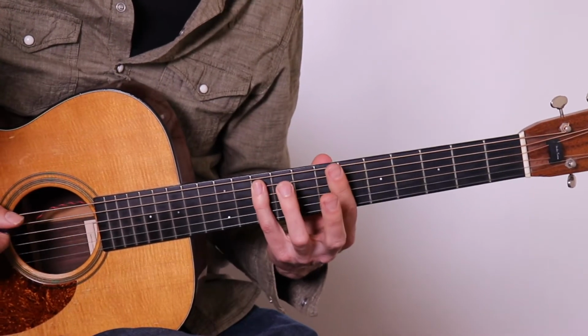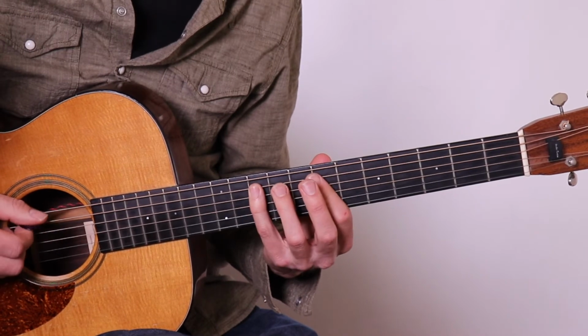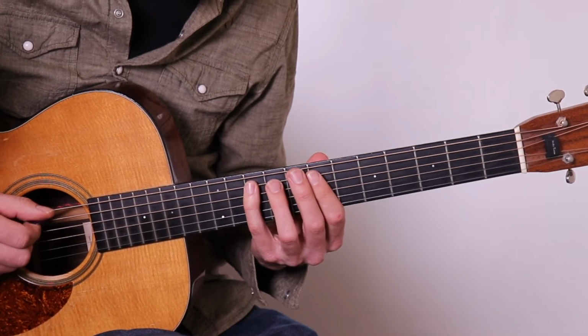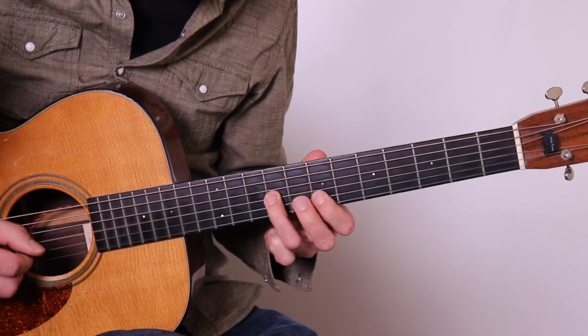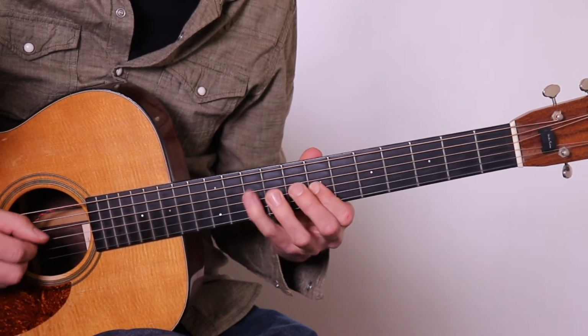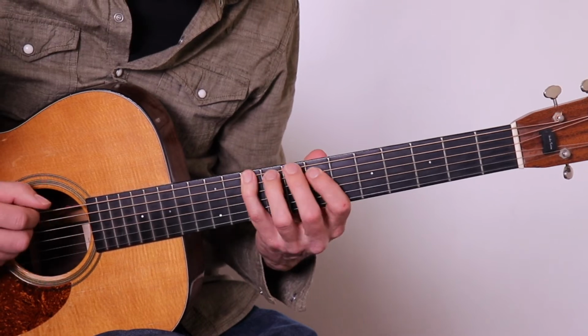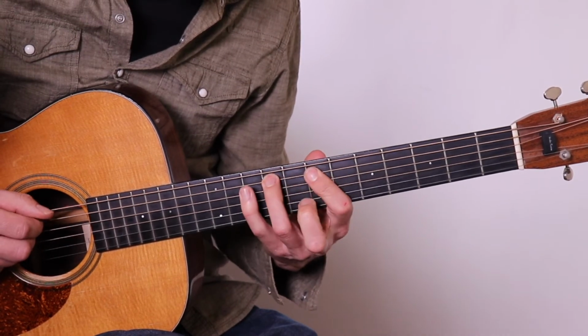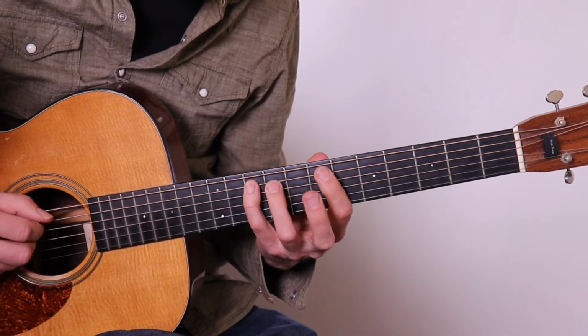Again, we'll play it again. The G major scale, 3rd position, and slow.